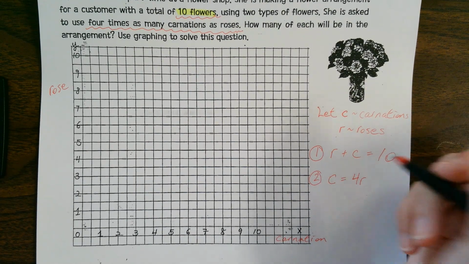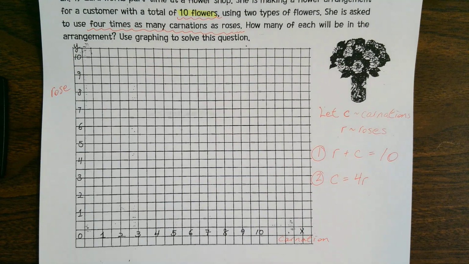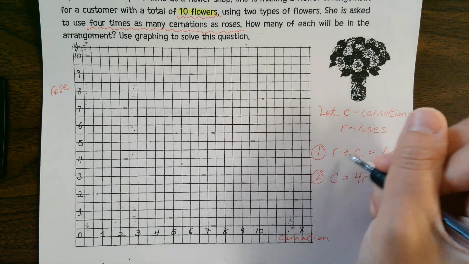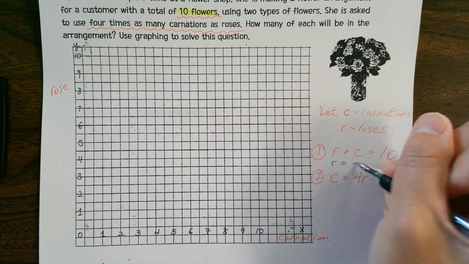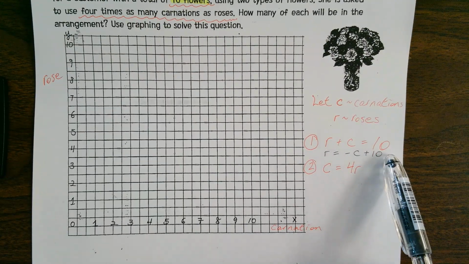So y equals mx plus b. If we were to rearrange the first equation, we would have R equals negative C plus 10, right?